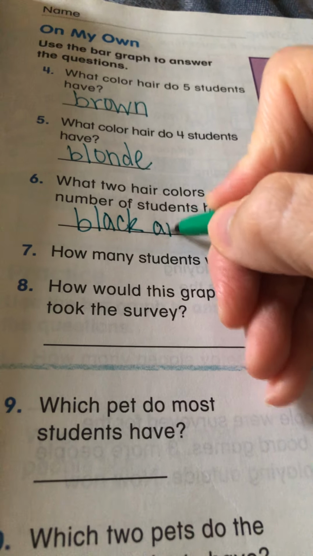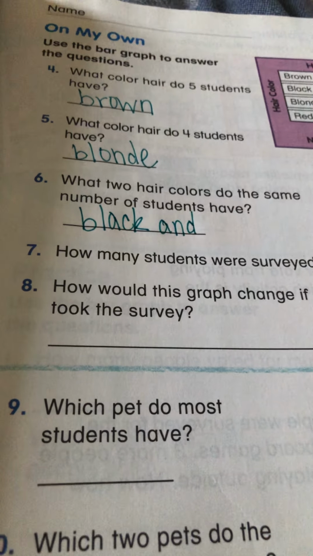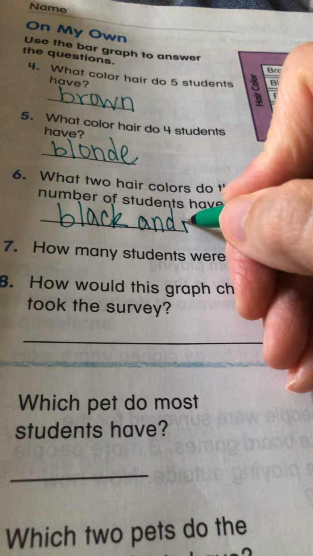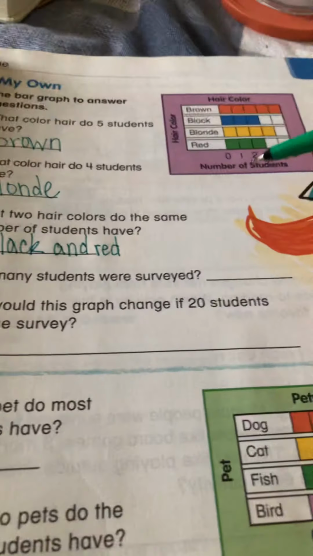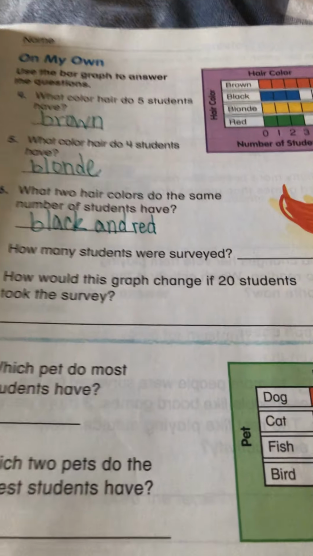So we said black and red. Although it's funny with their color coding because their red is actually green. Maybe you'd pick red to go with red. That seems to make more sense.